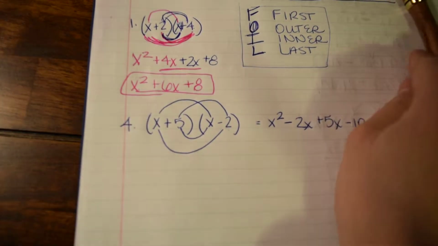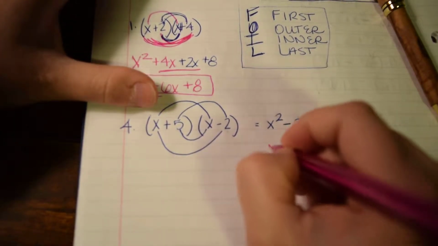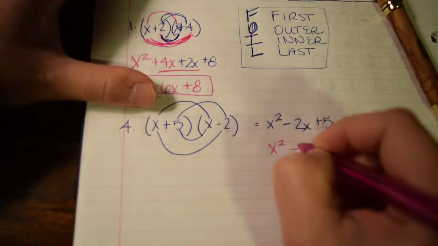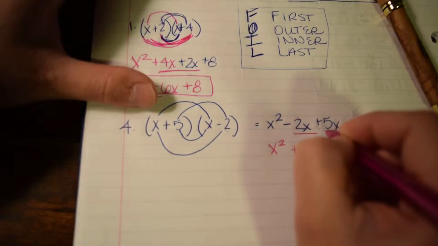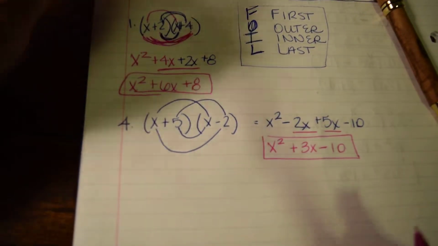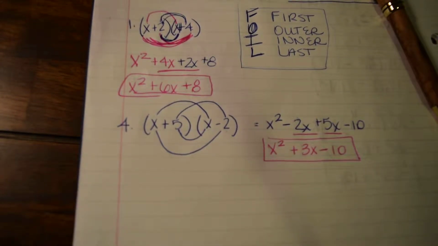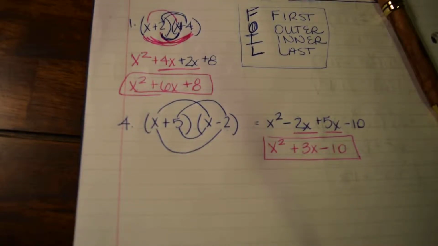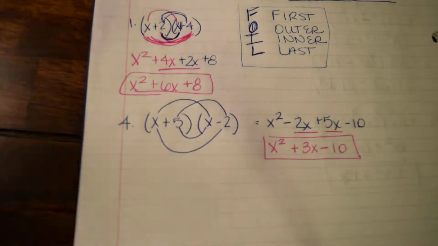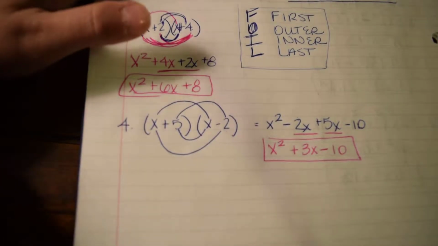Our last step is to combine like terms. So we have x squared plus 3x, because these two are like terms, minus 10. Okay, so we're using our product rule, we're using our combining like terms, we're sort of using the distributive property, and so we're putting it all together. It's essentially what we're doing.